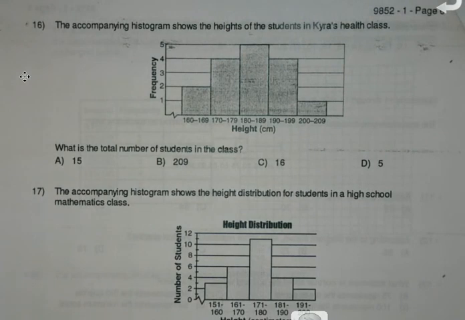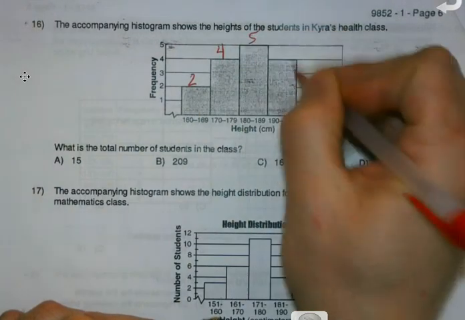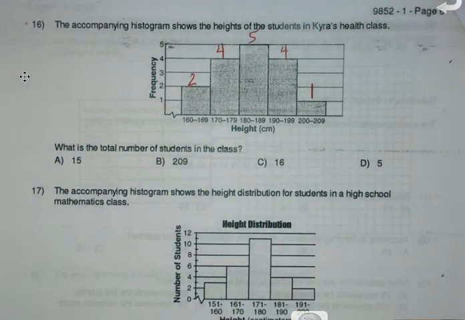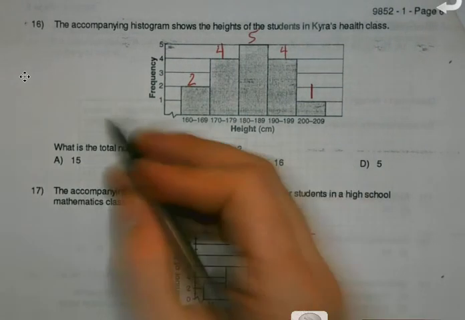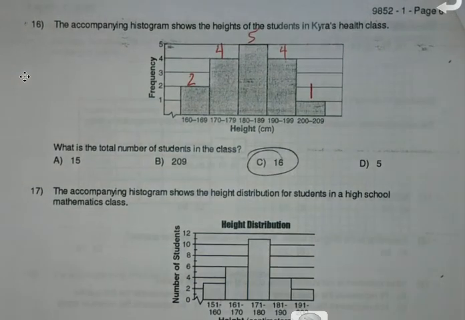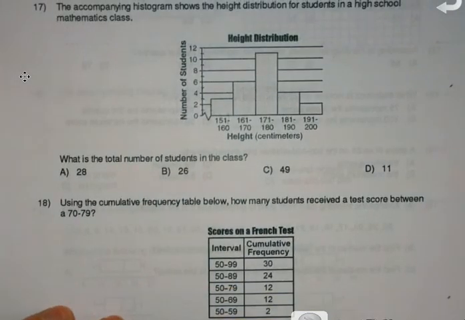All right, accompanying histogram shows the heights of the students in Kyra's health class. What is the total number of students in the class? Well, let's see. I'm going to put numbers on all of these. No. This is not a cumulative one. This one we've actually got separate groups for everybody, so we got to tally up all the people. How many people total do we have here? 16. Okay. So if you see the word cumulative or you see repeats in numbers, that's when we got to pay a little attention there. But a lot of times we don't have to worry about that.